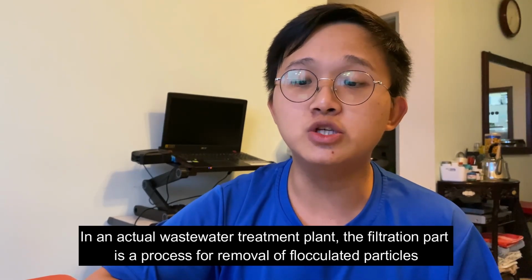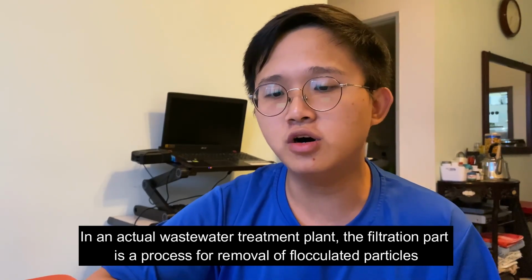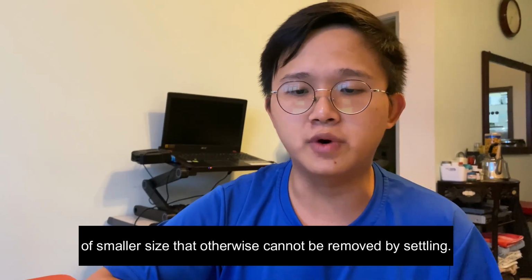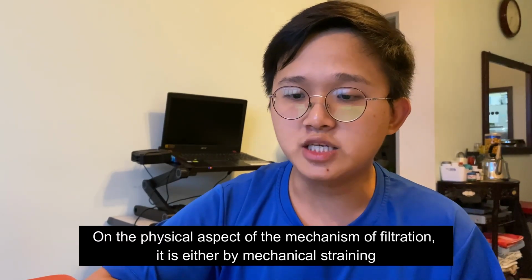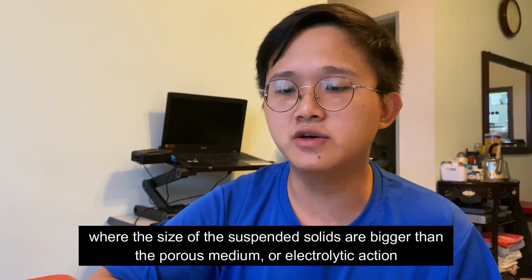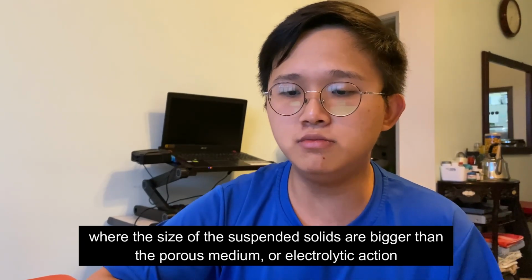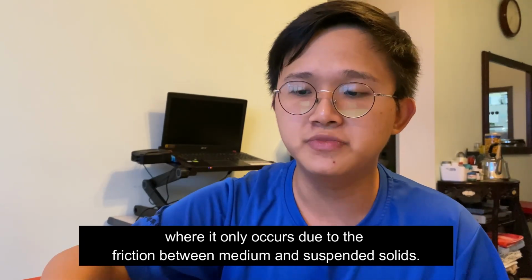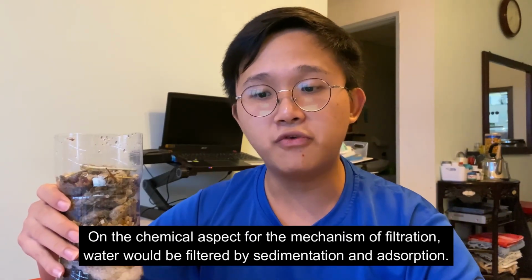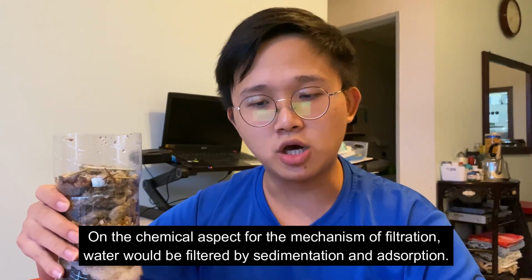In an actual wastewater treatment plant, the filtration part is a process for removal of flocculated particles of smaller size that otherwise cannot be removed by settling. On the physical aspect of the mechanism of filtration, it is either by mechanical straining, where the size of suspended solids is bigger than the porous medium, or electrolytic action, when it only occurs due to the friction between medium and suspended solids. On the chemical aspect, water will be filtered by sedimentation and adsorption.